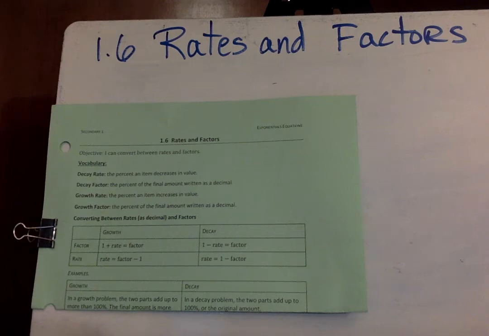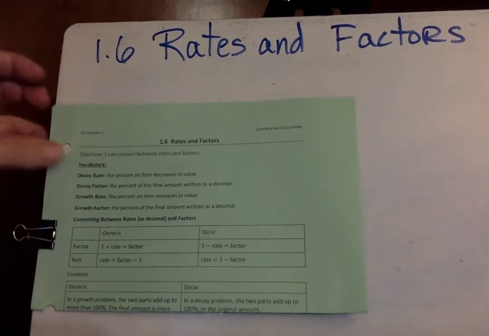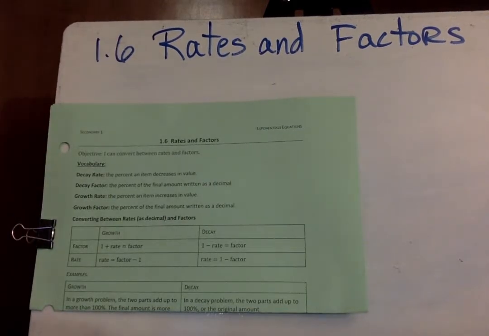Hello students. Today we are going to be going over section 1.6, rates and factors. This is page 22 in your packet, okay? Our objective: I can convert between rates and factors.